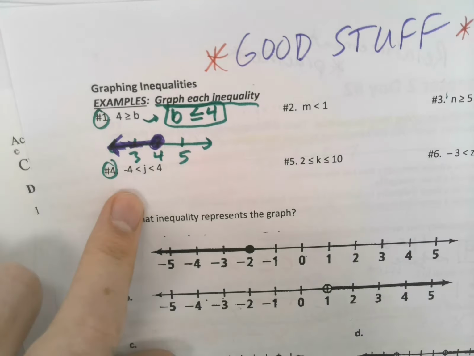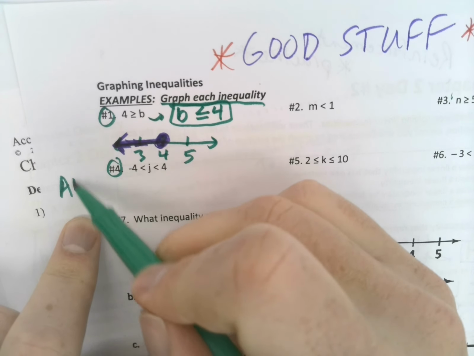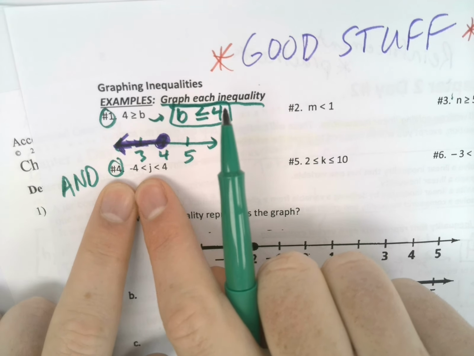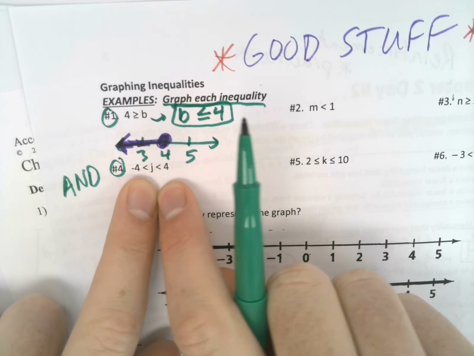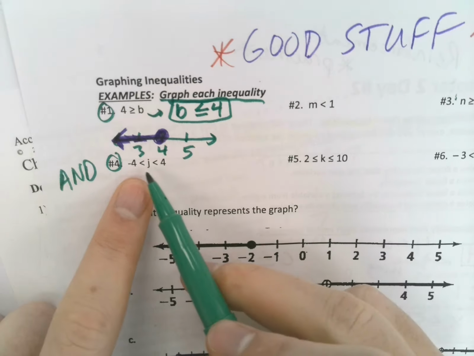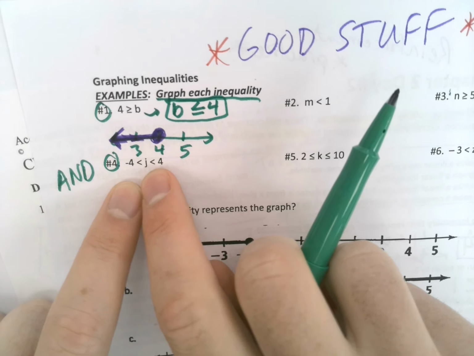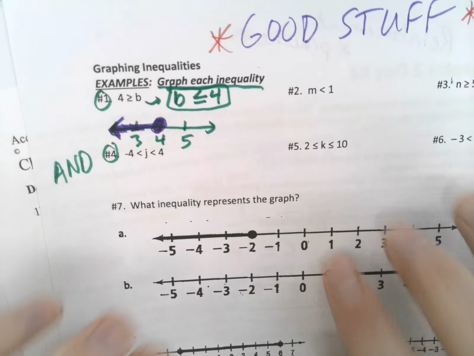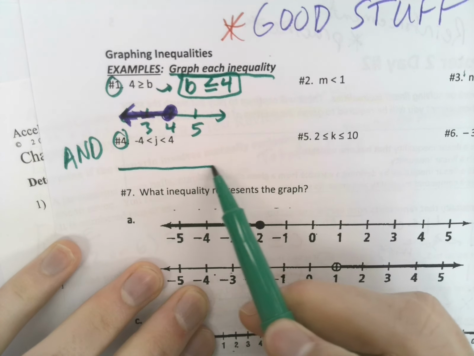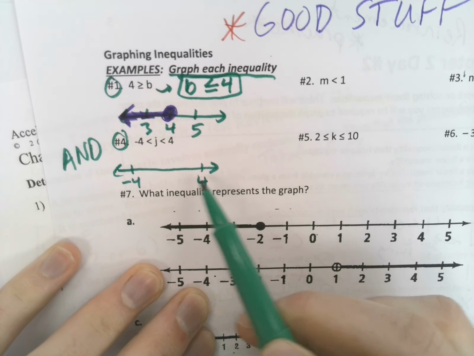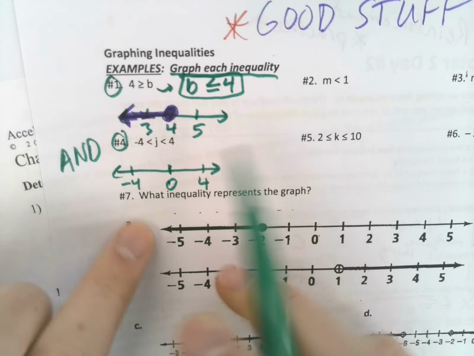How about let's do an example of an AND problem. Number 4 here. We've got an AND problem. Negative 4 is less than J. J is less than 4. You notice how J is in the middle? Well, J, just like B, represents our shading. It's all the numbers that meet this criteria. So if I go to graph this, I'm going to have negative 4 here. 4 here. I'll put 0 in the middle.